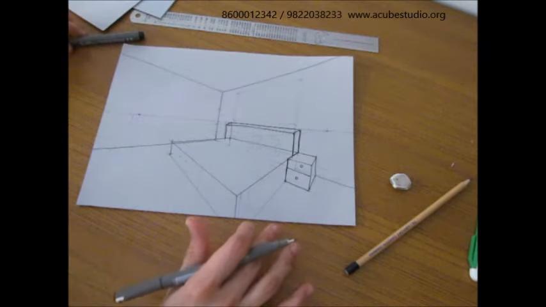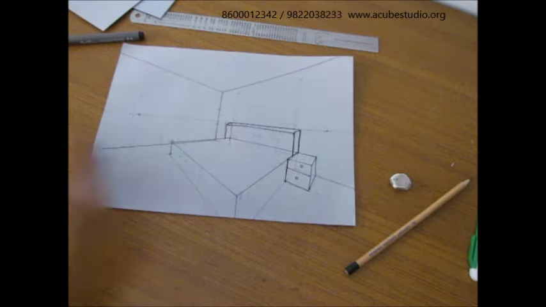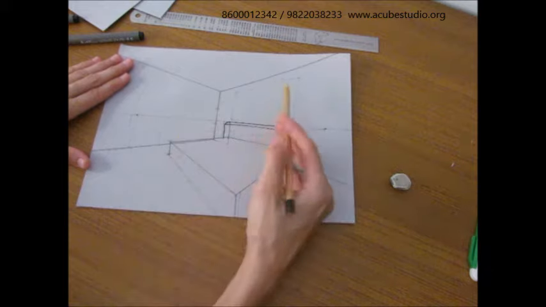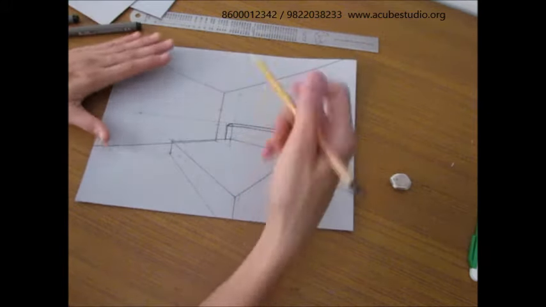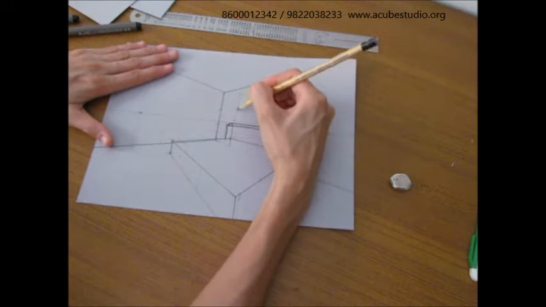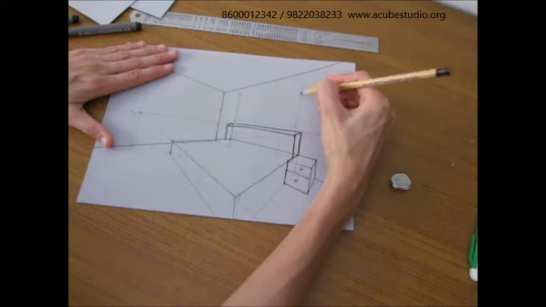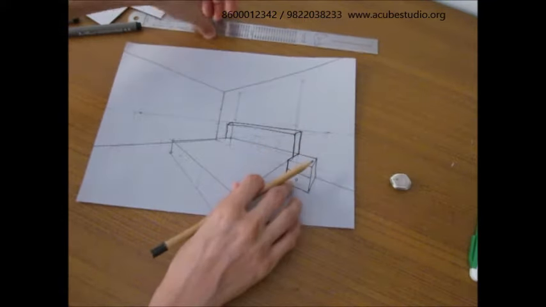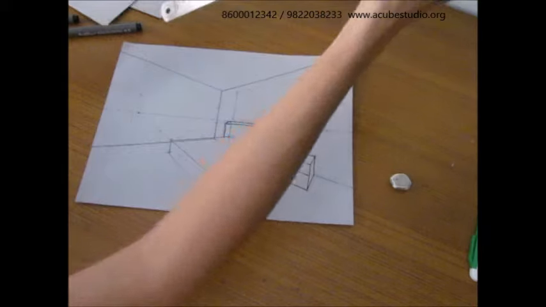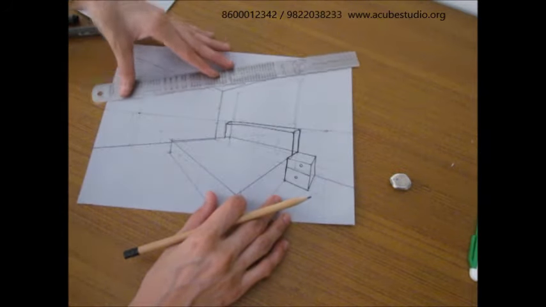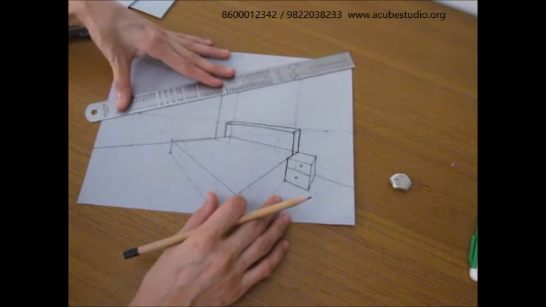Okay, so now we are going to add a painting at the top. So we can determine the extent of our painting by taking two vertical lines like that, and we can take from the vanishing points.